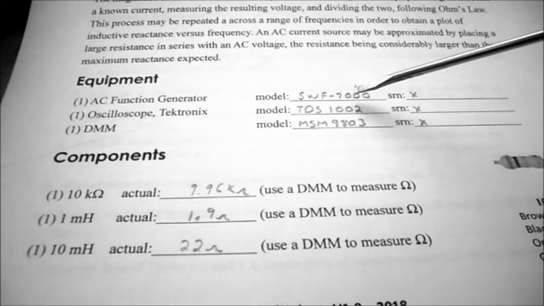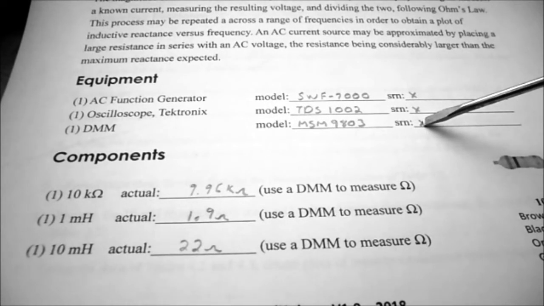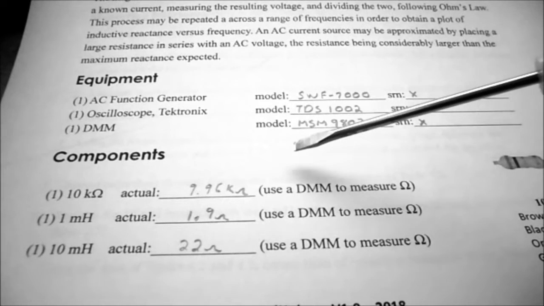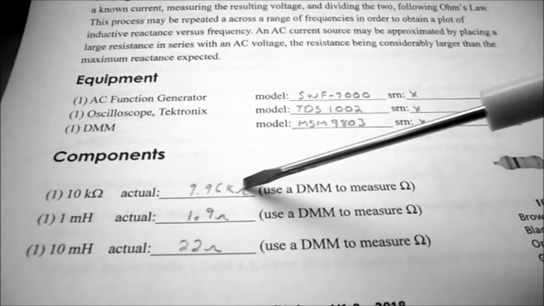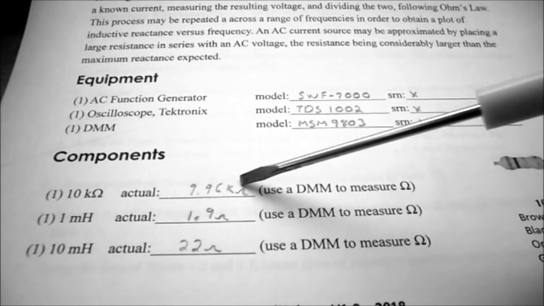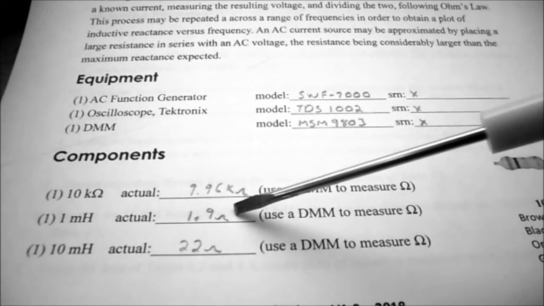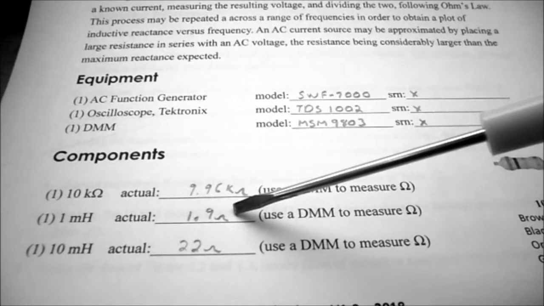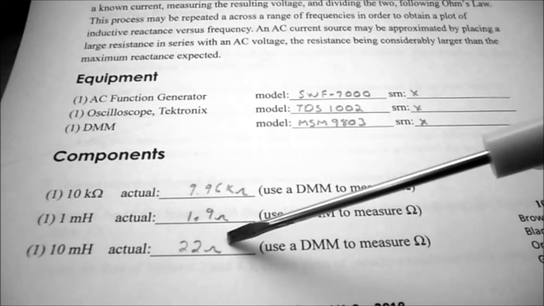I've recorded the model numbers for my equipment and X'd out the serial numbers because they were too hard to find. I've written down the resistor values. My actual value for the 10K is 9.96K. The resistance of my 1 millihenry is 1.9 ohms, and the resistance of my 10 millihenry is 22 ohms.